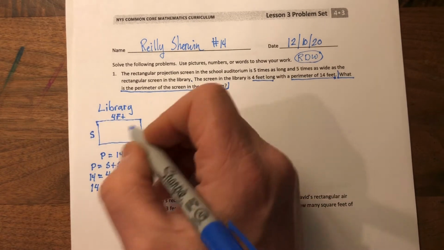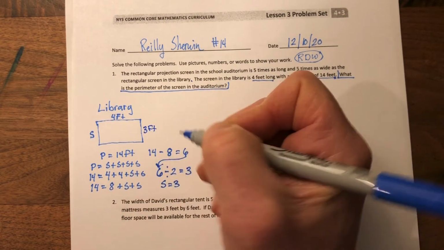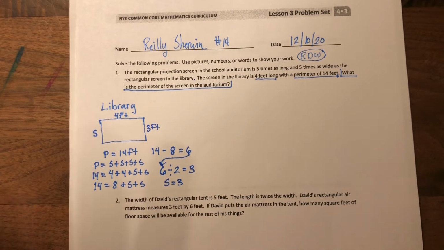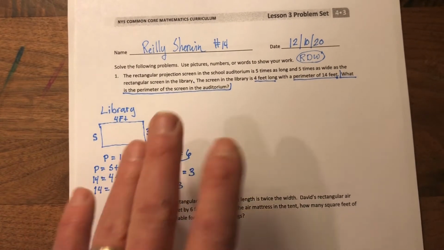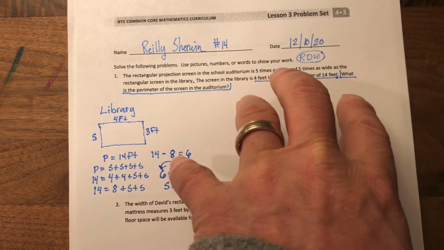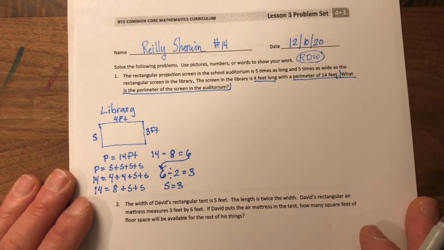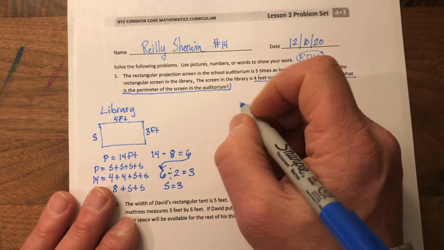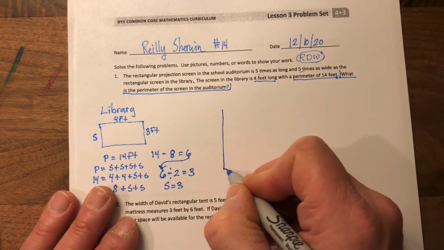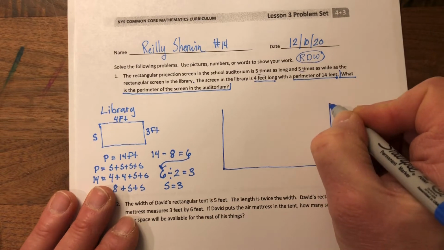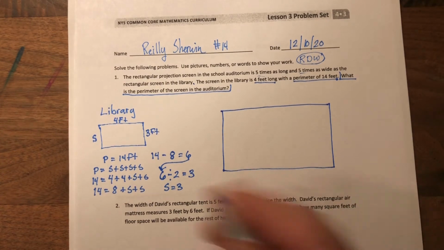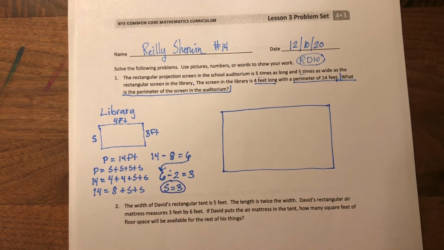Good. So I know that this side is 3 feet. So it's 4 foot by 3 foot, the library dimensions. And I know the perimeter. Great. It doesn't say anything about area, so I'm not going to worry about it. So now what I need to do is a multiplicative comparison for the projection screen in the auditorium, which is 5 times both of those dimensions. So this one's going to be a lot bigger. So I'm going to make a bigger rectangle here, just like that. Do your best. Remember, be neat. Don't be sloppy, okay? Also, I'm going to circle my answer here so I know.